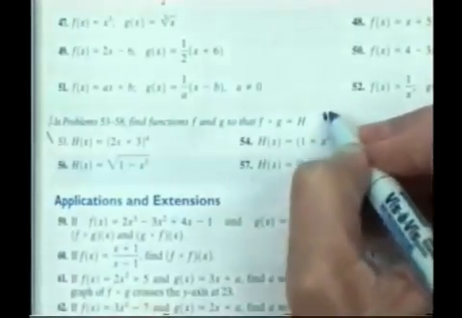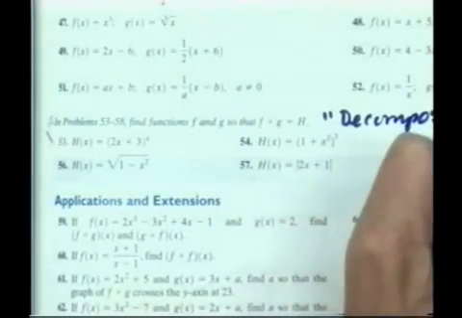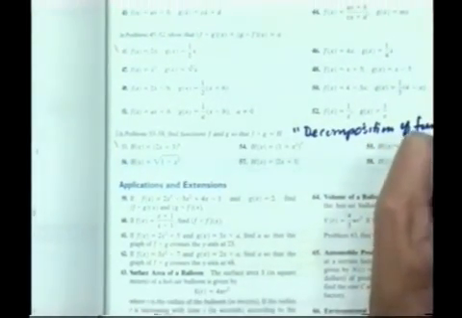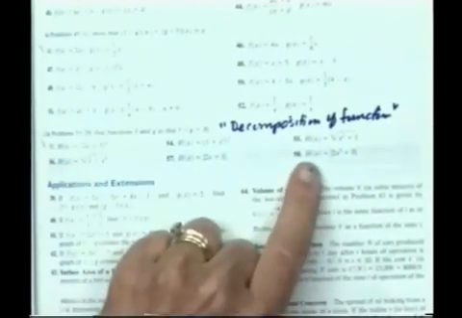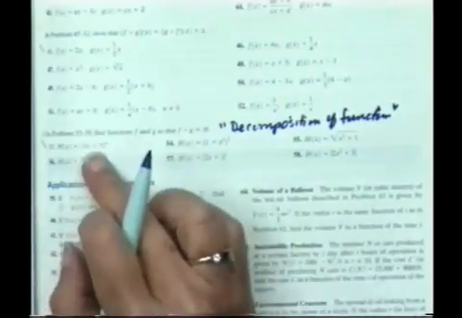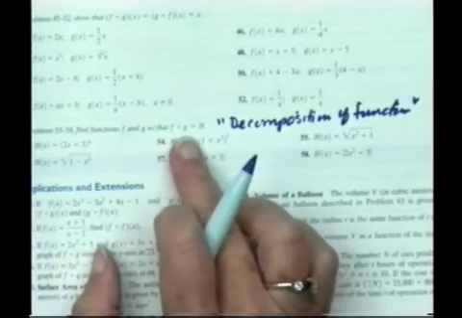I'm going to tell you, this is called decomposition of functions. These are problems 53 through 58. What happens in calculus is you'll have to be able to break a function down into two simpler functions, f and g.